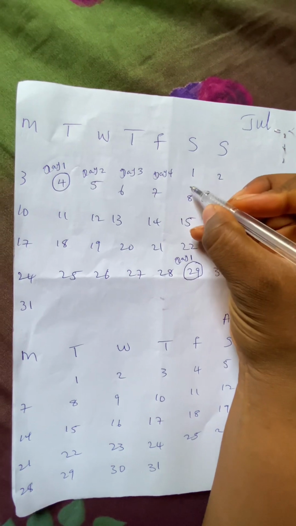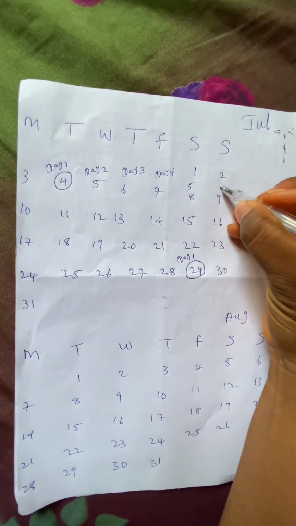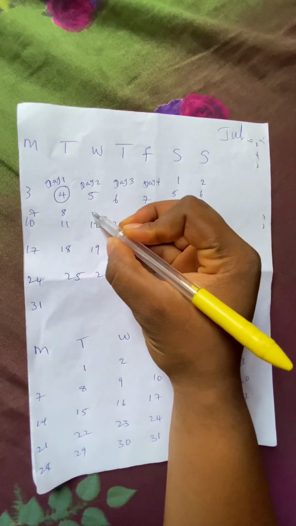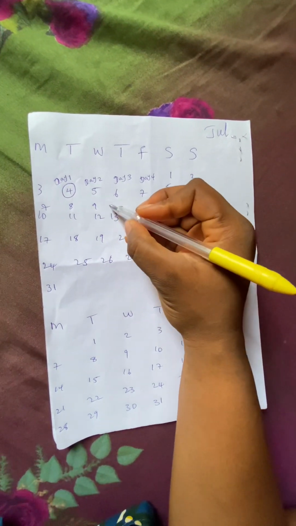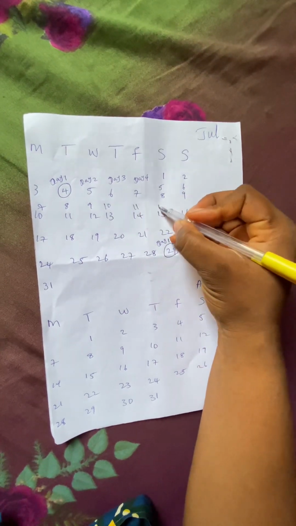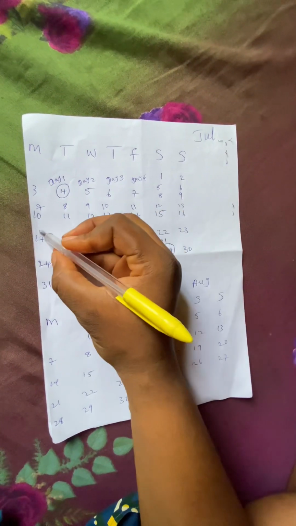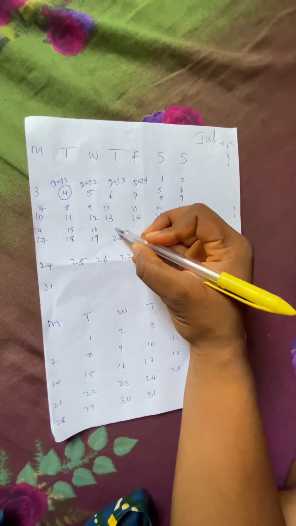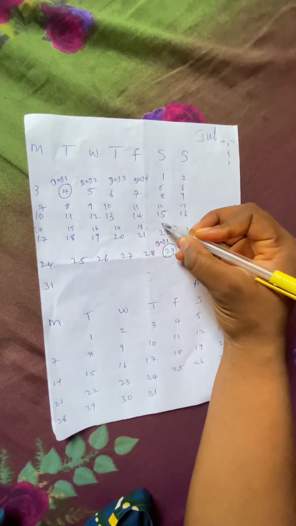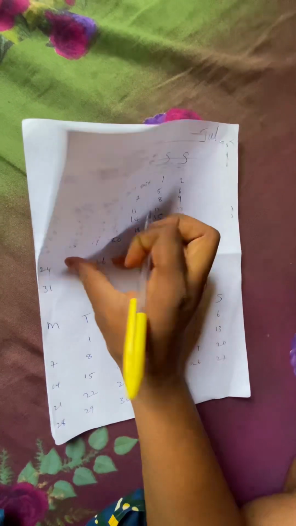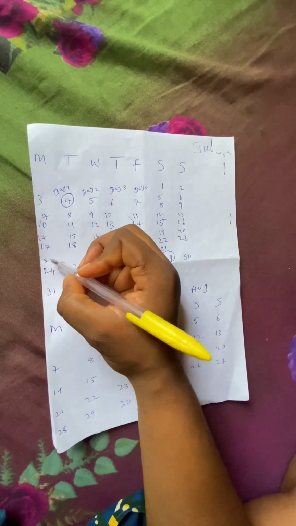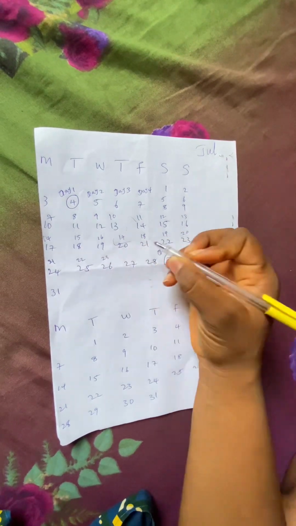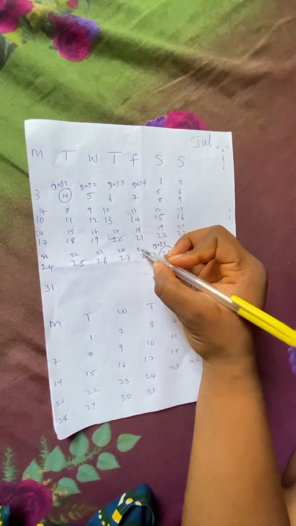This is your day 5, 6, 7, 8, 9, 10, 11, 12, 13, day 14, day 15, day 16, day 17, day 18, day 19, day 20, 21, day 22, day 23, day 24, day 25.